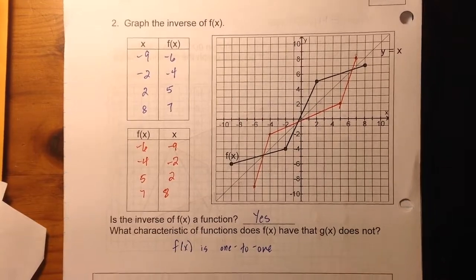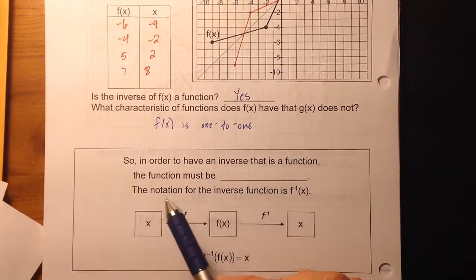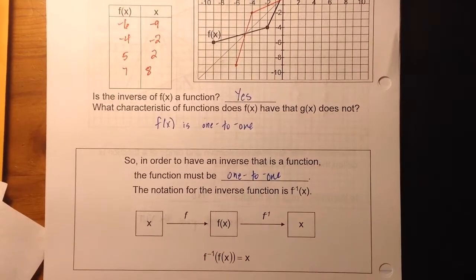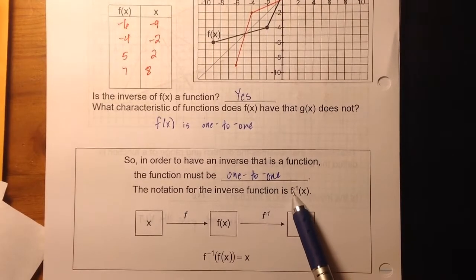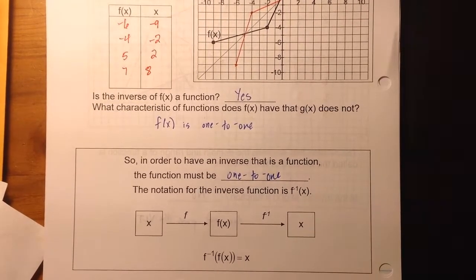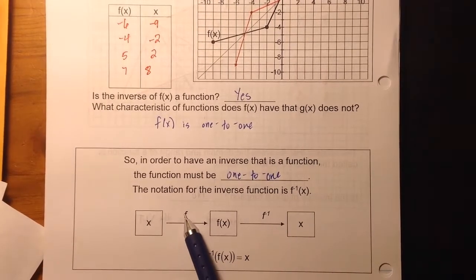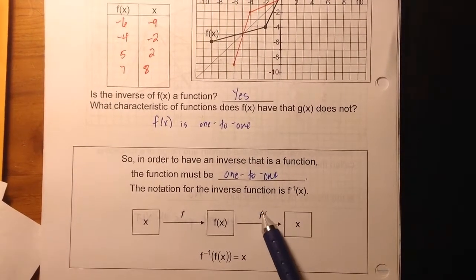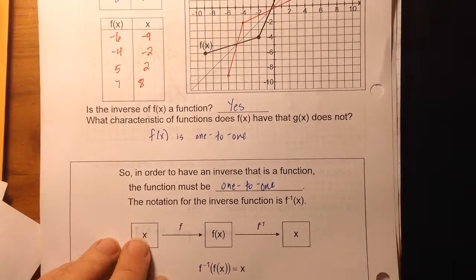So in order to have an inverse that is a function, the function must be 1-to-1. Notation for the inverse function is f to the -1, like a little power here, f to the -1 of x. We can say inverse f of x. If we put x as our input into the function f, our output is f of x. If I take that f of x and use the inverse function on it, then my output is x. So in other words, f inverse of f of x is equal to x.